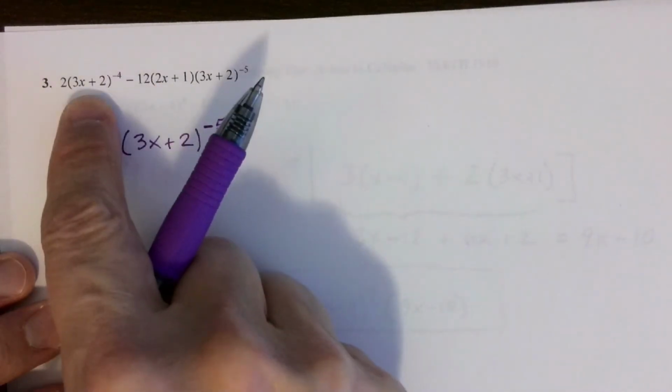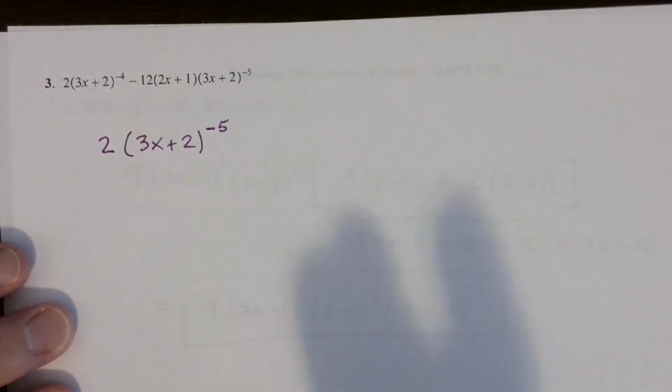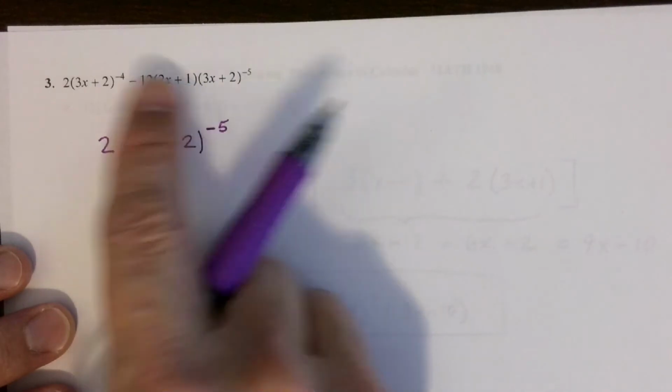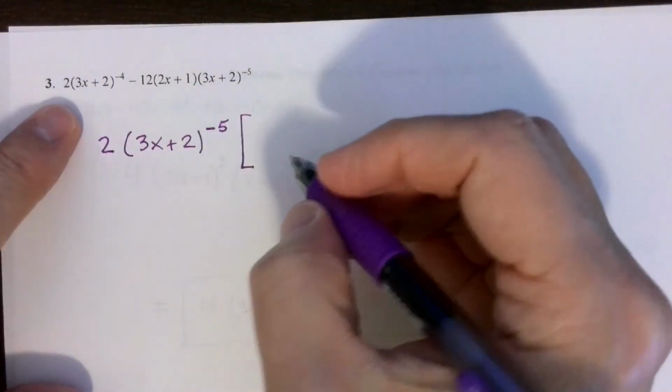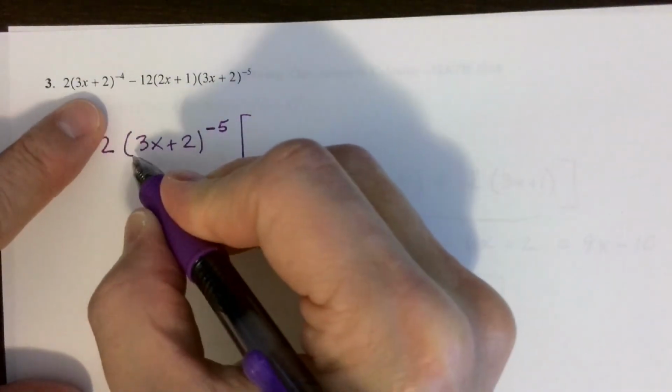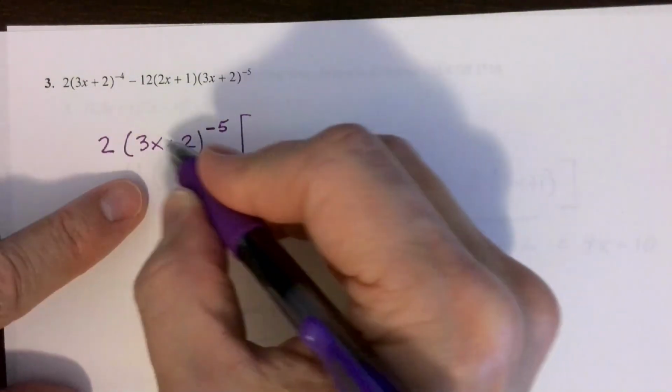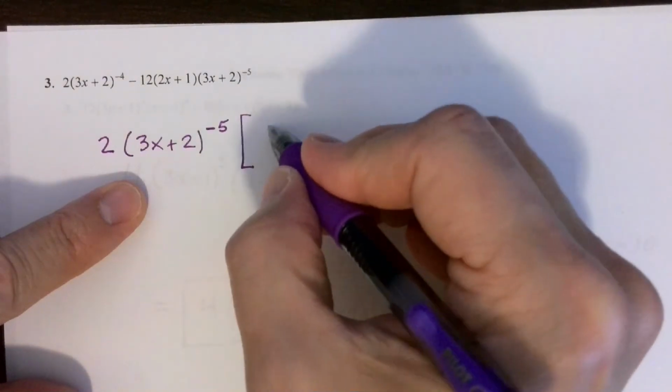There's no 2x plus 1 factor, so I can't pull it out. It's only located once. It's not over here. All right, so brackets, what's left? I pulled out the 2. 3x plus 2 to the negative 4. I factored out a 3x plus 2 to the negative 5, so what's that going to leave me?